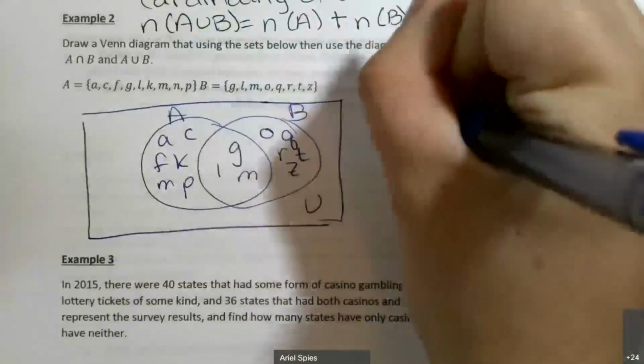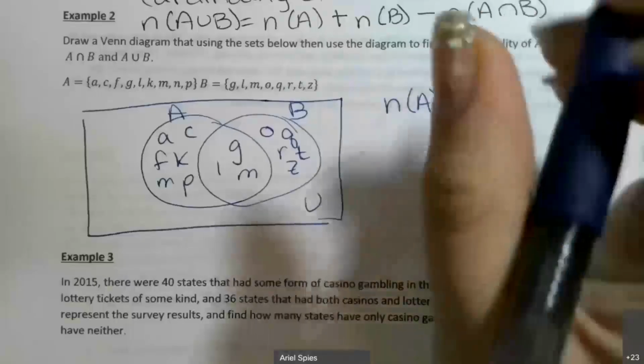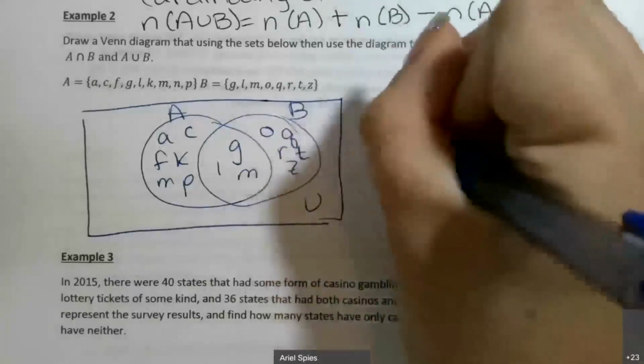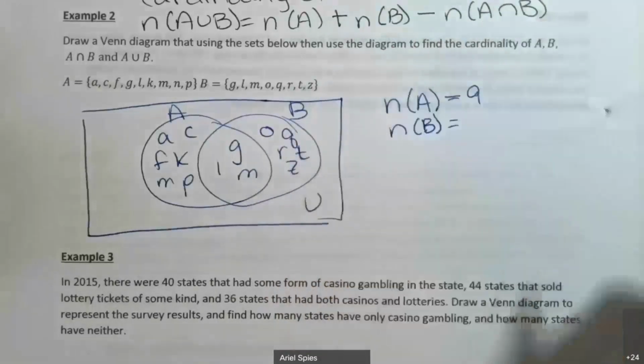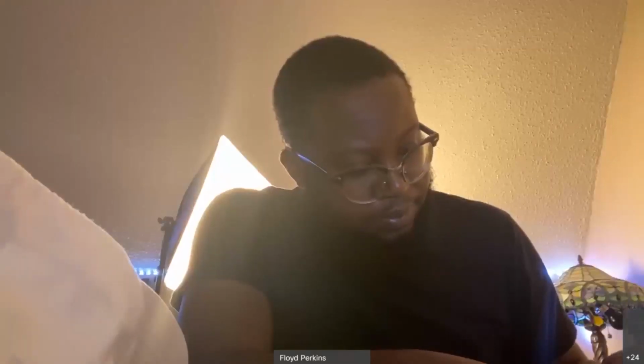Okay, then I want to go ahead and find my cardinalities. It's 9 for A. It's 9 letters for A. How many letters in B? 8. 8.